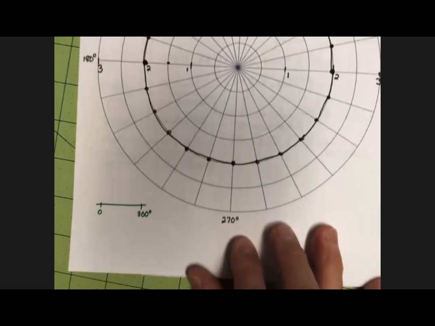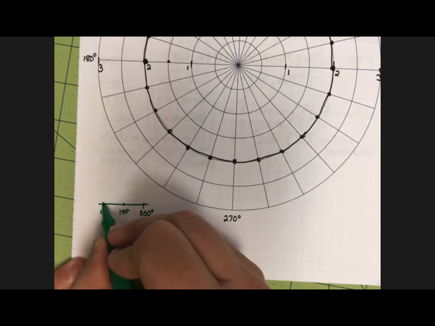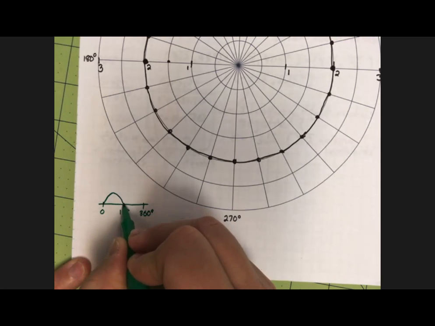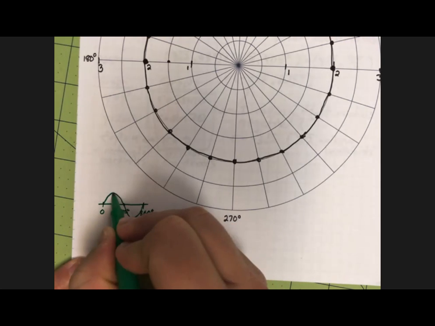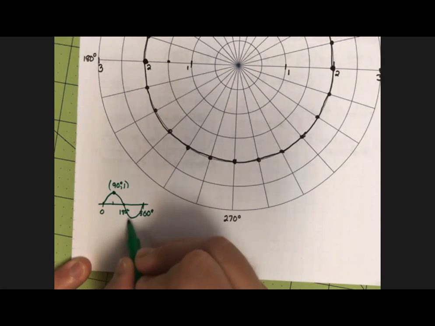I'll make a little chart down here. What does the sine wave do at 180 degrees? A sine wave looks like this. This point is a height of 1 at 90 degrees. This point is a height of -1 at 270 degrees.